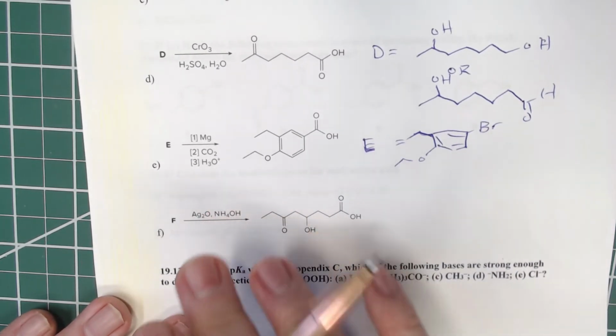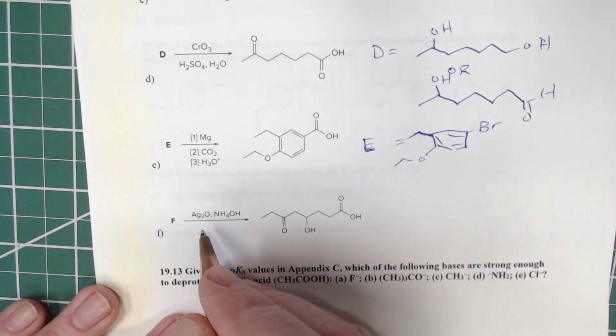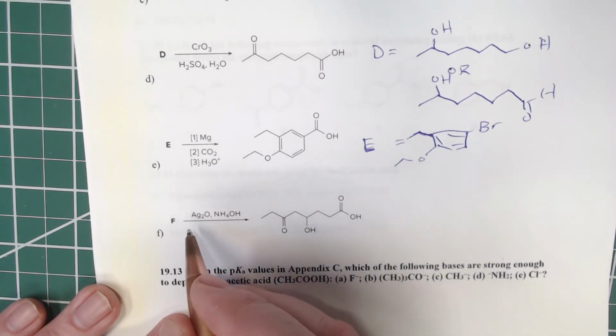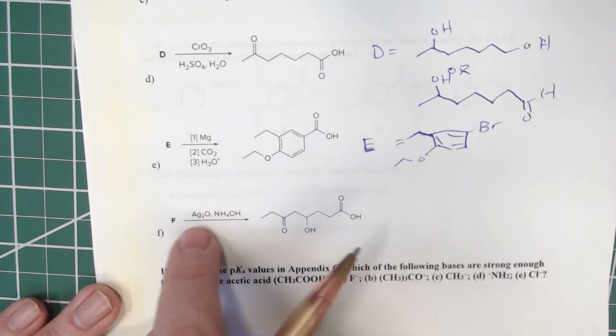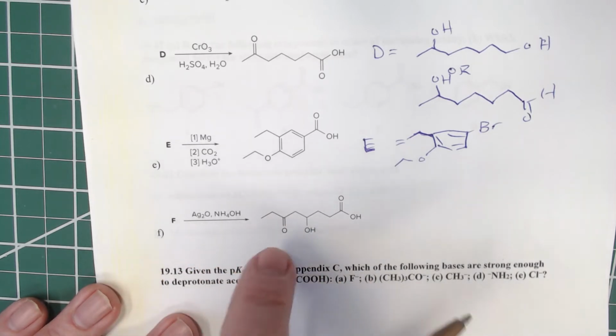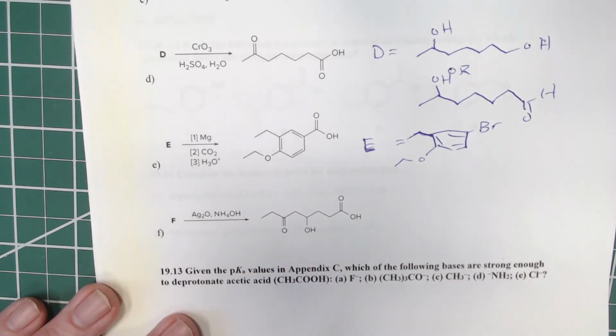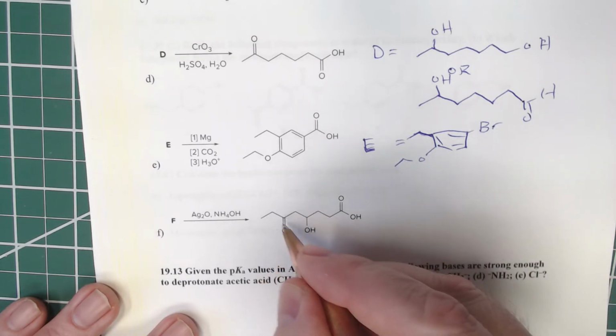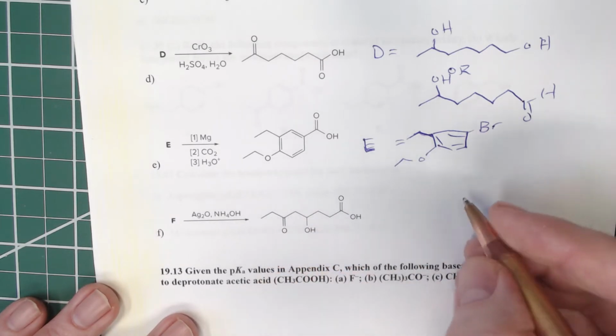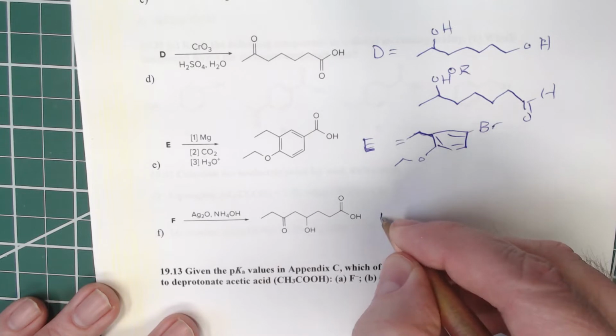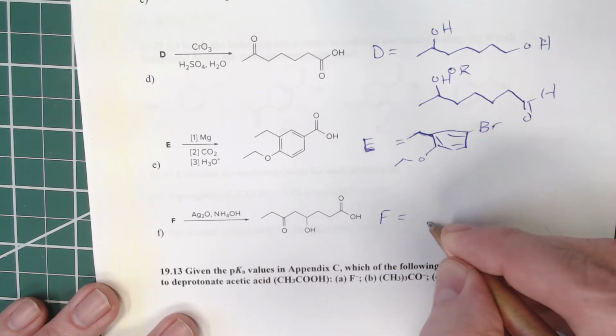All right, this one's cool. We talked about this one. This is the Tollens conditions, Tollens test conditions. And the thing I really like about this reaction is that it's very selective, and it gives a very cool effect where it plates out silver onto the inside of your flask. So 1, 2, 3, 4, 5, 6, 7, 8. We've got 8 carbons. So F is going to be equal to 1, 2.